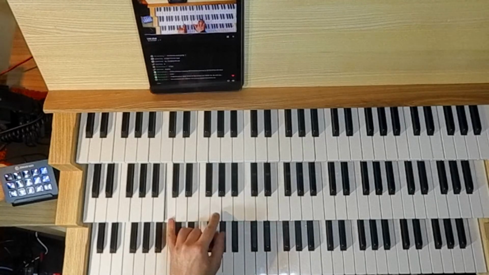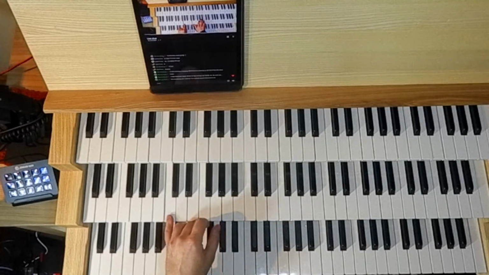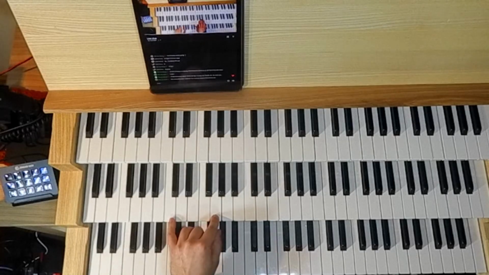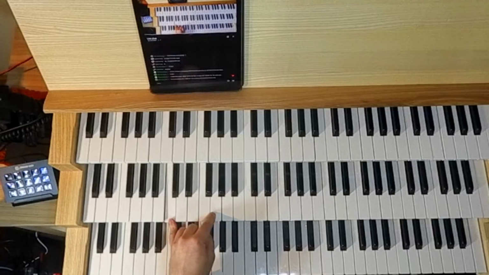C major chord. The bass goes downward, from G to C, from root of the chord to the root of the chord, which is nice.